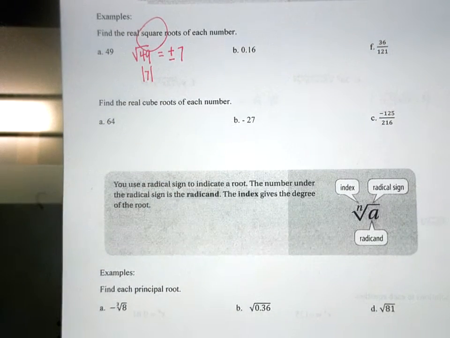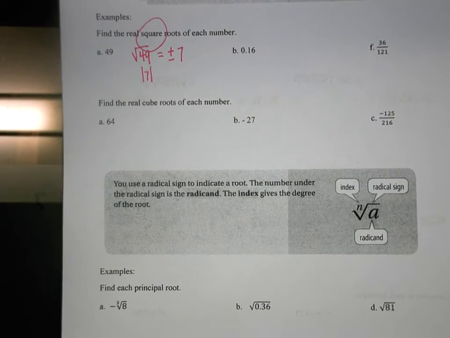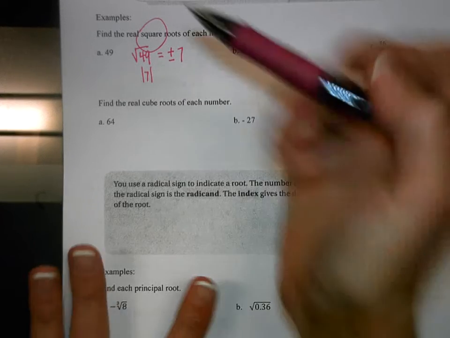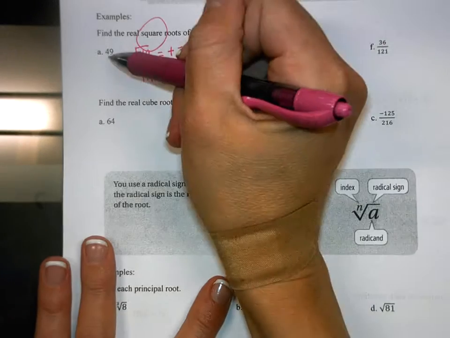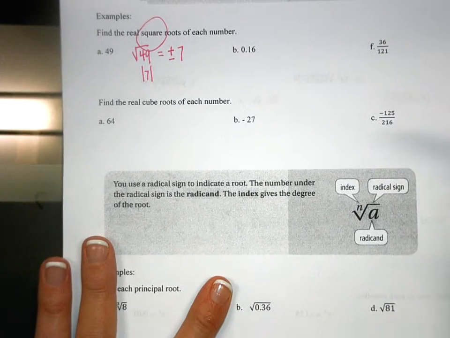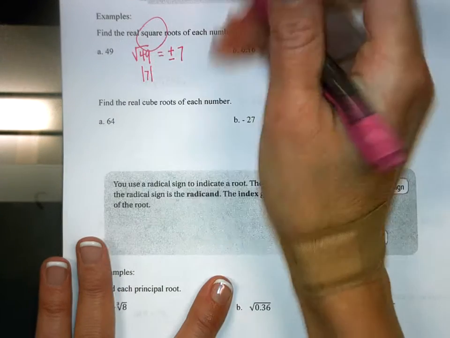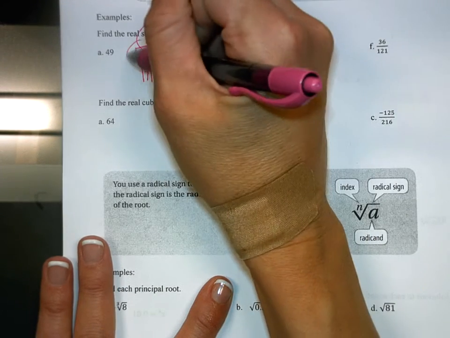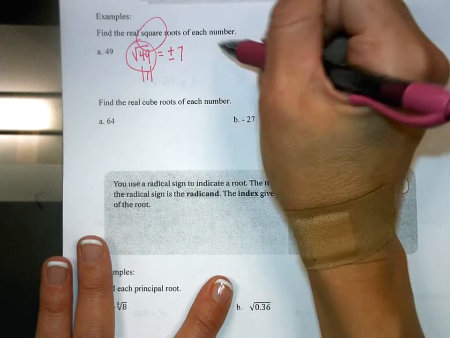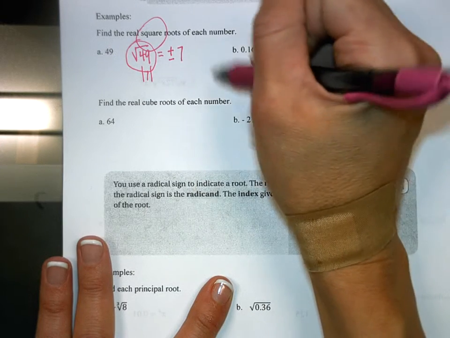So inside we could have a 7, inside we could have a negative 7, okay? Is 7 squared 49? Yes. Is negative 7 squared 49? Yes.